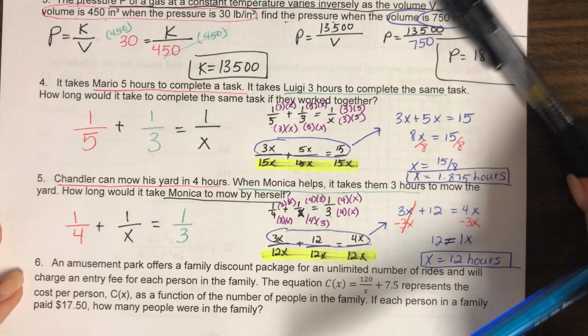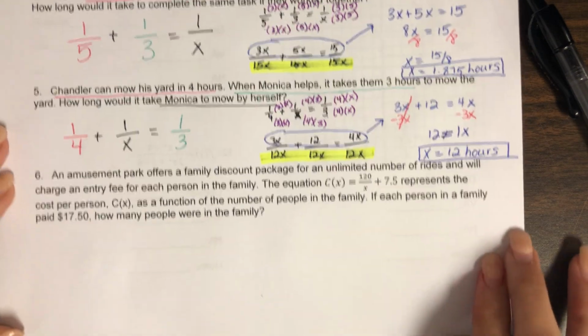So she mows the lawn really slowly. What? Oh my God, whatever.